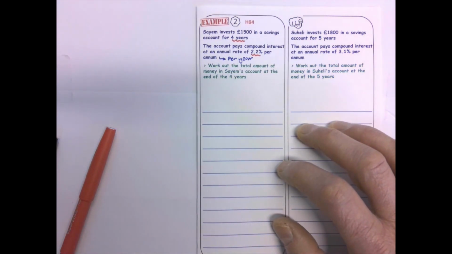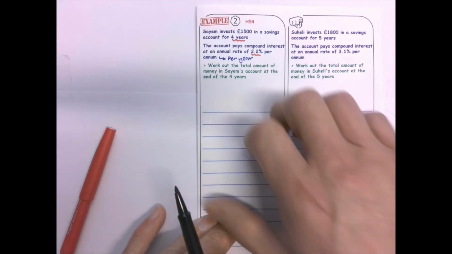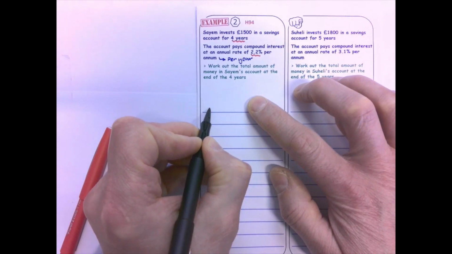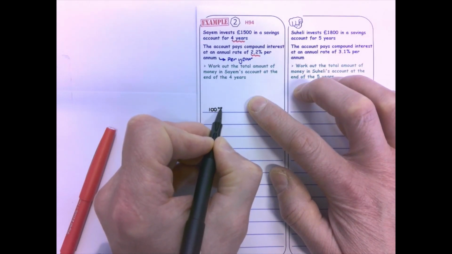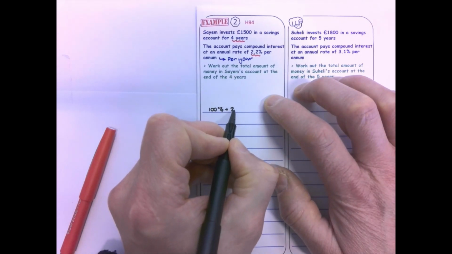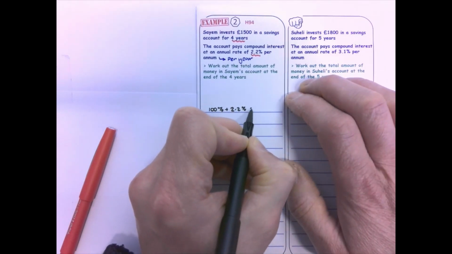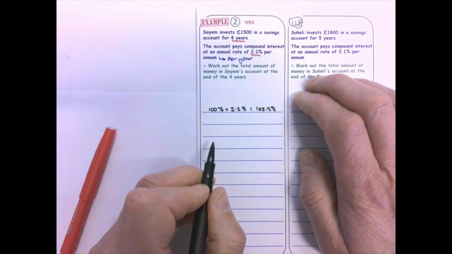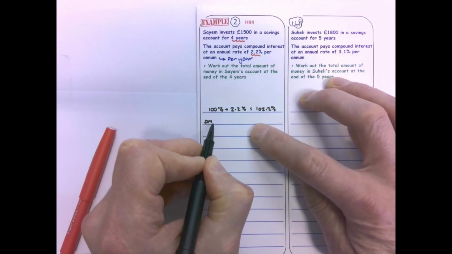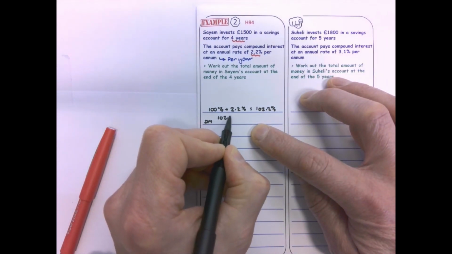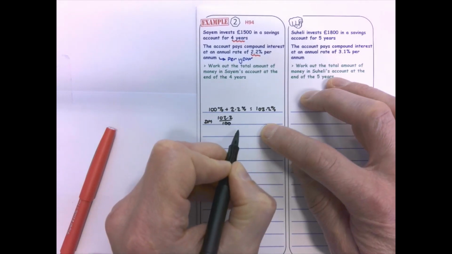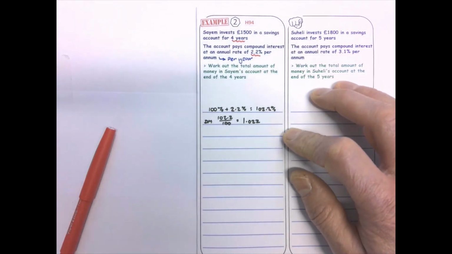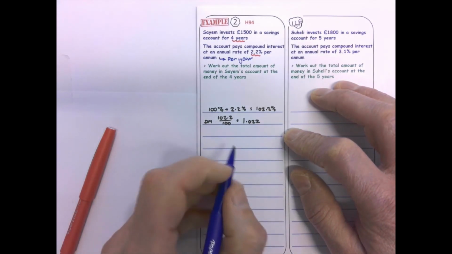Right, so what we're going to need to do is have a think about what is going on with the percentages. We're never going to be losing money in our bank account, so we're going to have 100% of our money, and we're going to add 2.2% every year, which is 102.2% every year. If we want to express that as a decimal multiplier, it would be 102.2 over 100, which is 1.022, and that's per year.